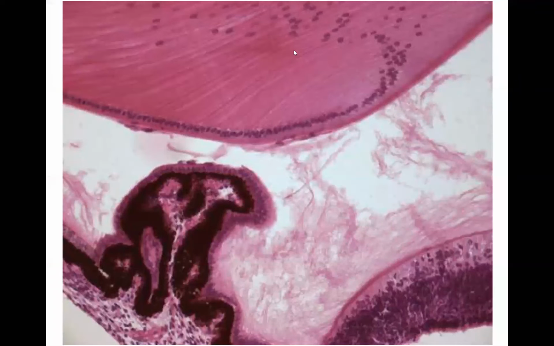Some other figure, again showing the ciliary body, with the pigmented epithelium and then the non-pigmented epithelium. This is the ciliary zonule. This is the retina and lens. On the lens, you can see this layer. It's epithelium, then a capsule.